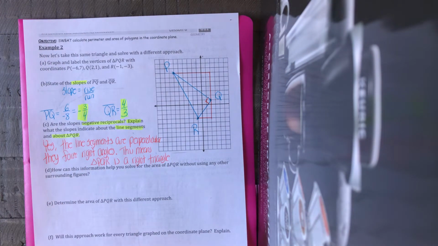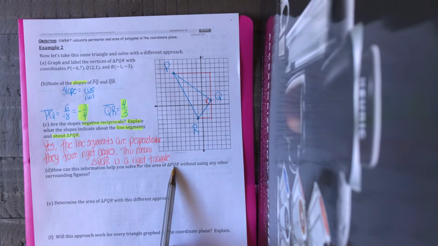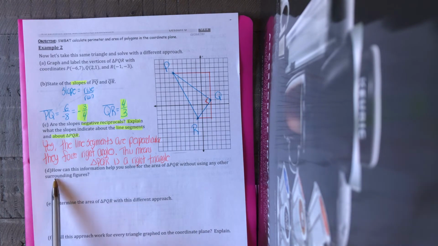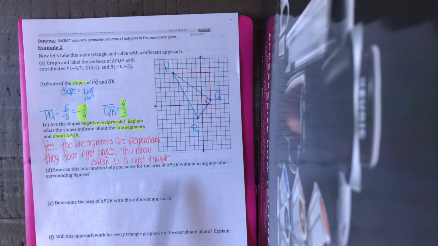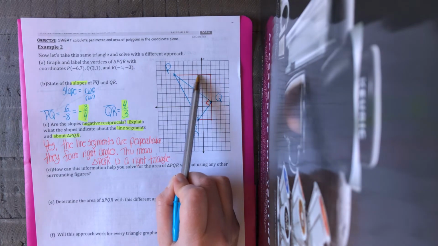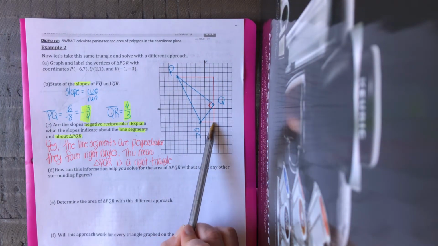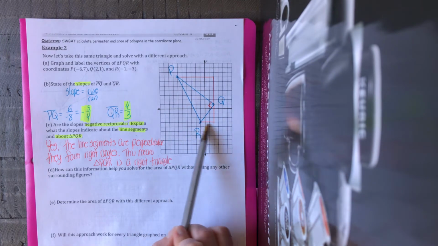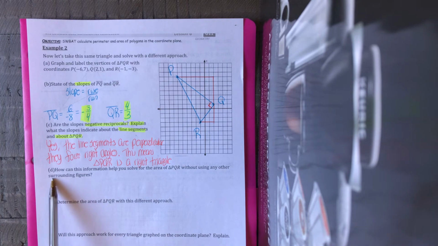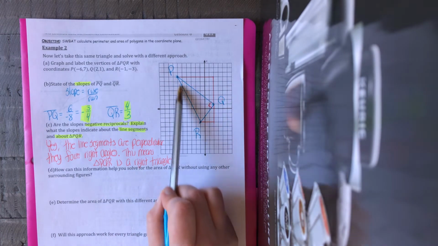All right, if we look at D, it says, how can this information help you solve for the area of triangle PQR? So we want to find the area of triangle PQR without using surrounding figures. So if you look back at example 1, when it says a surrounding figure, it means that we had to make that rectangle around that triangle before. Now it's asking me, how can I find the area without making a rectangle, without making a figure that's around that triangle?